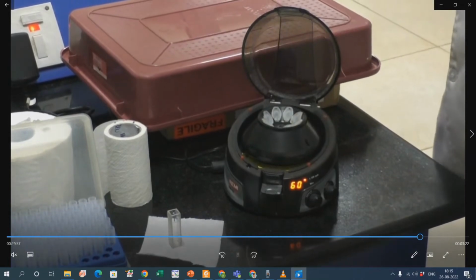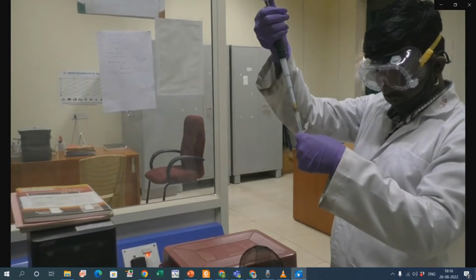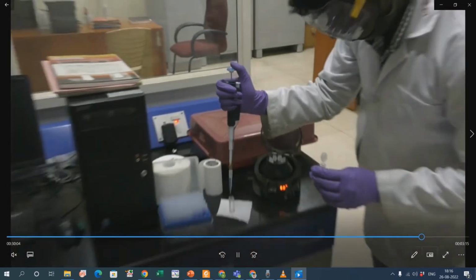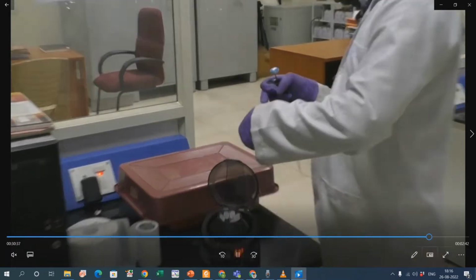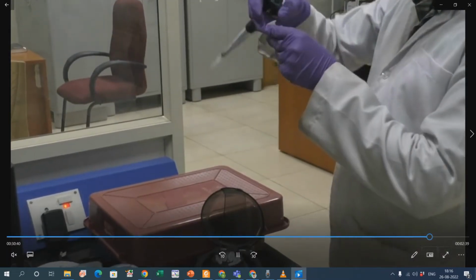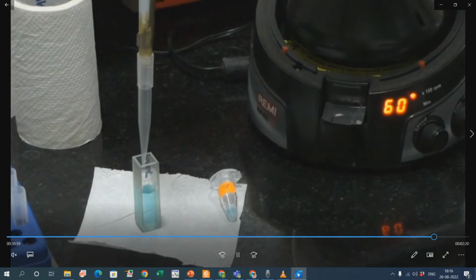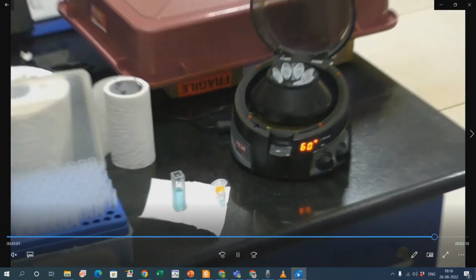After that, I think this is some photodegradation experiment, in the presence of TiO2, a dissociation experiment with time.